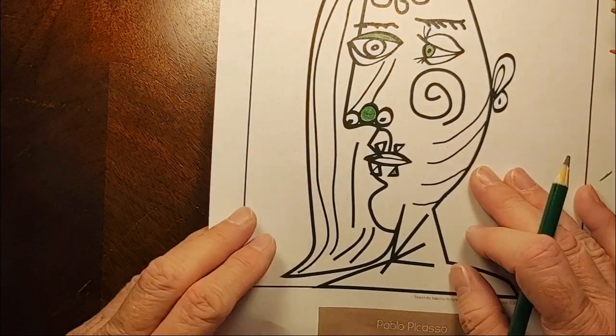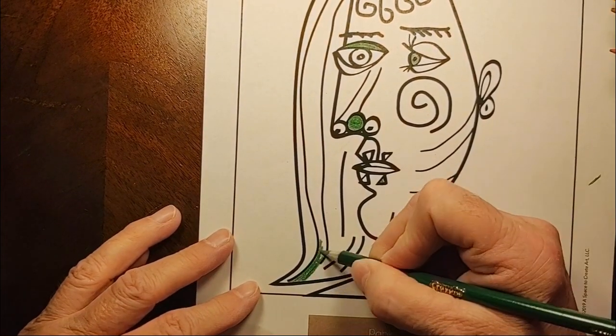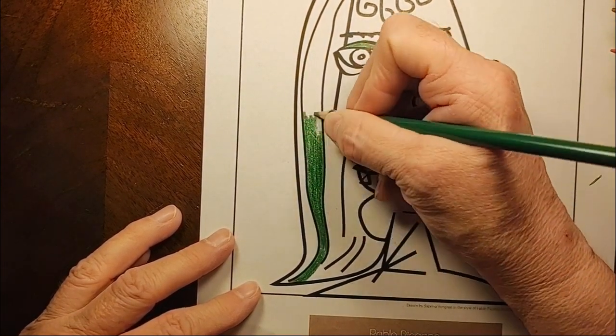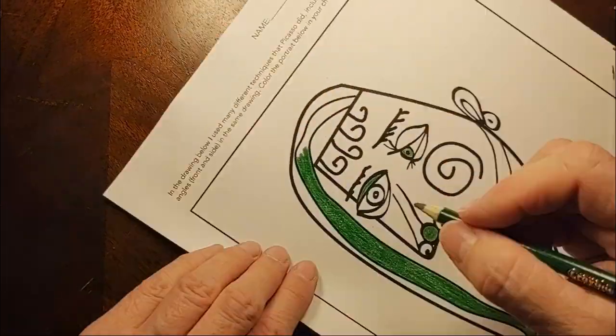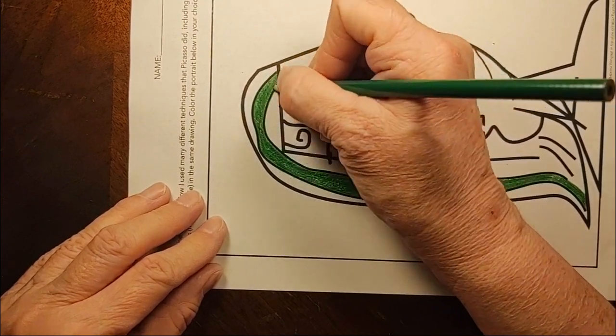And you can just have fun with this. Please don't copy mine. Again, I always want it to be what you did, what you think, how you feel, colors you like. Just have fun with it.